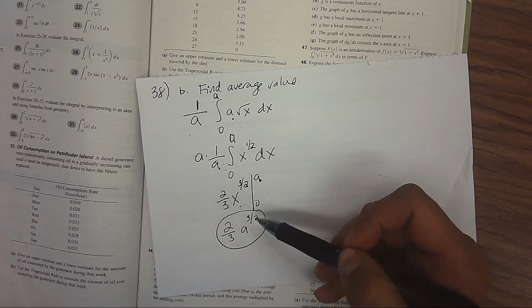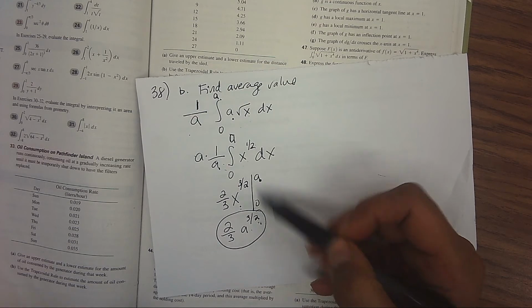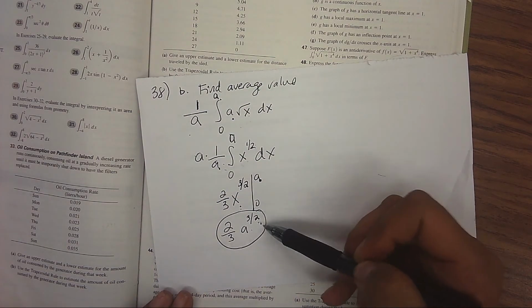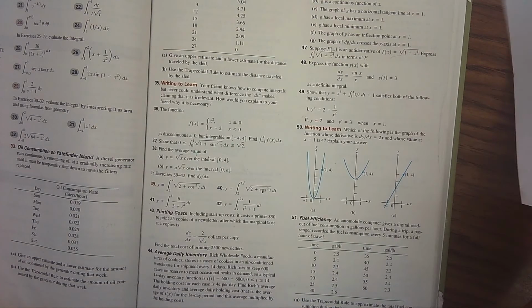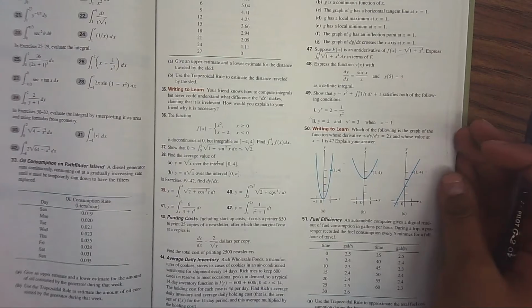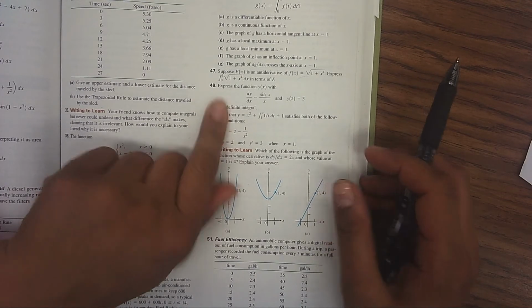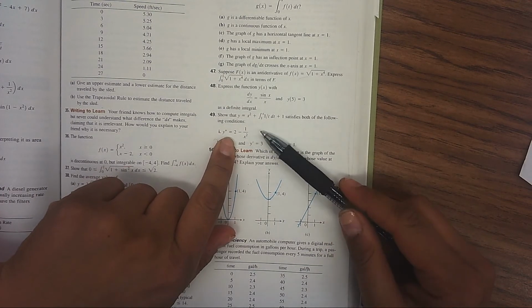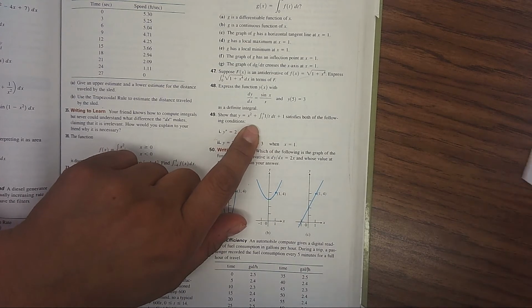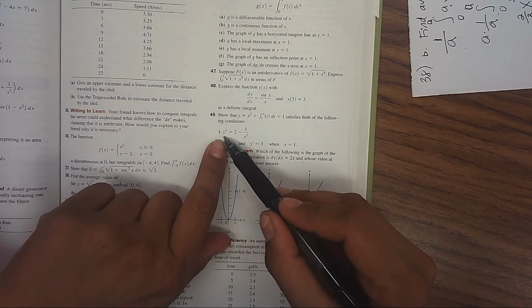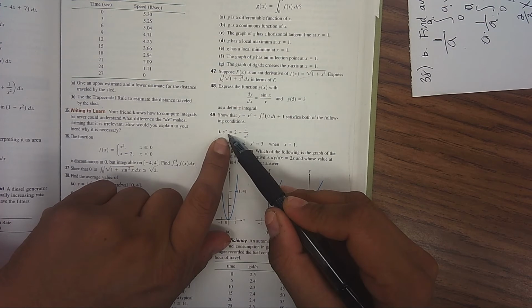So there are a lot of people that asked for 38B, but I think it was pretty straightforward. And that's the answer. The next one that a lot of us asked for is 49. I know I did it with period 7, but period 3 and period 6. 49 is not that bad either, guys and girls. 49, part I is asking for y double prime.